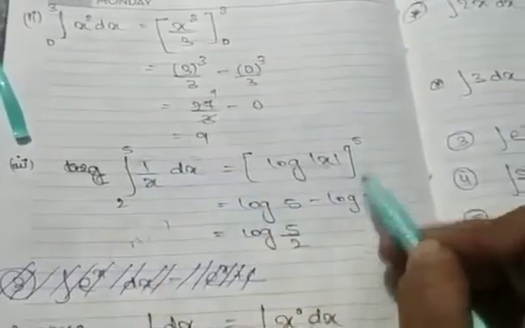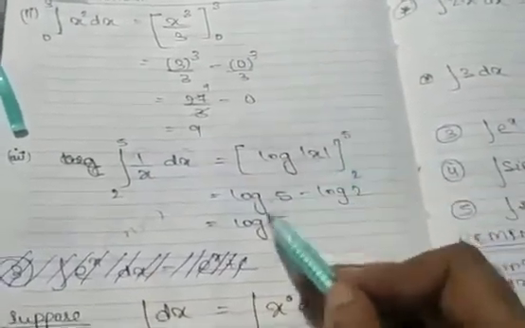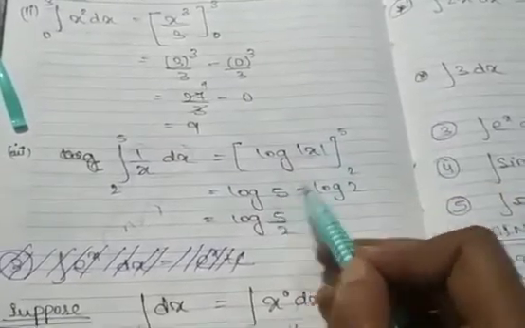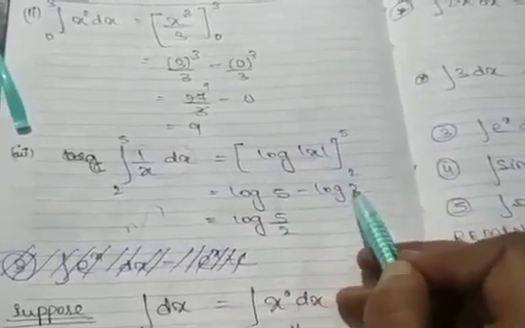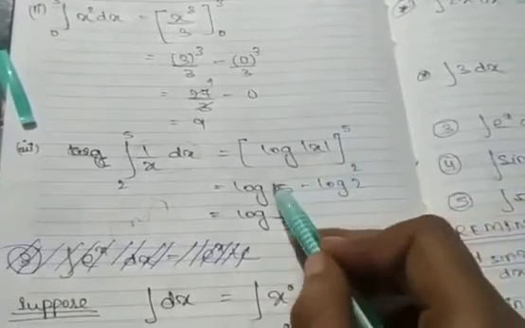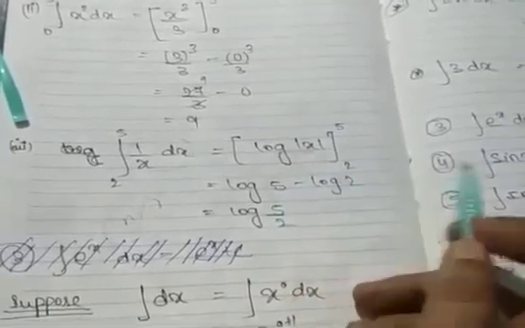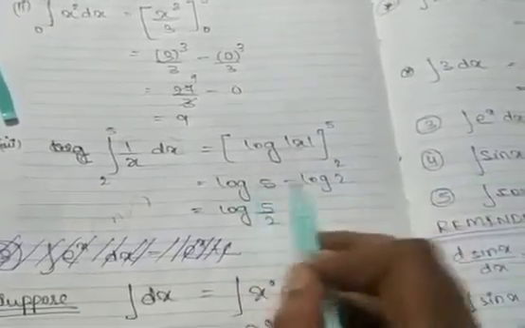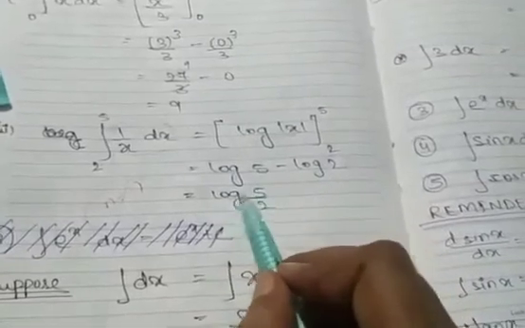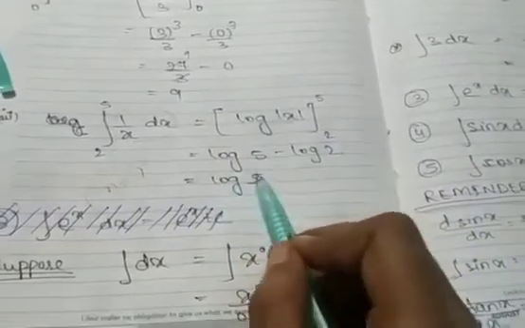Now what is the limit? It is 2 to 5. So what I will do is put the upper limit in place of the variable x, then the lower limit, 2. Since these are positive integers, there is no need to put the mod. Now we know log subtraction. So what will be the answer? Log of 5 by 2.